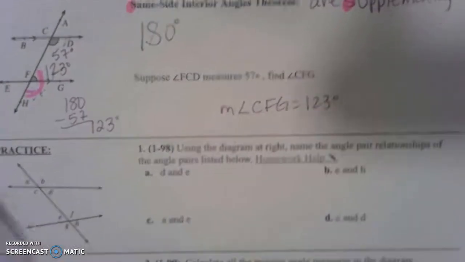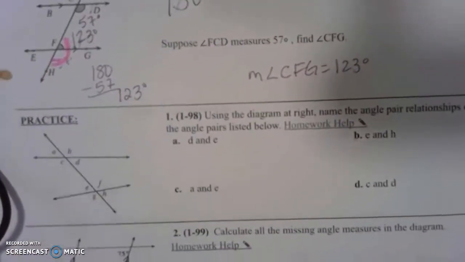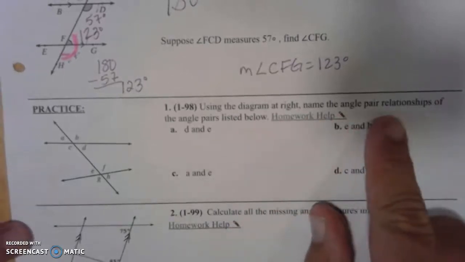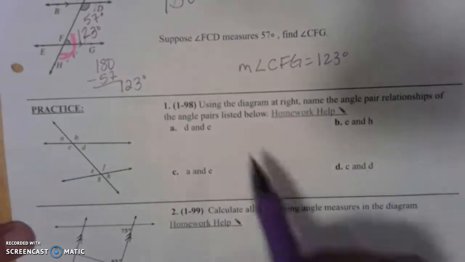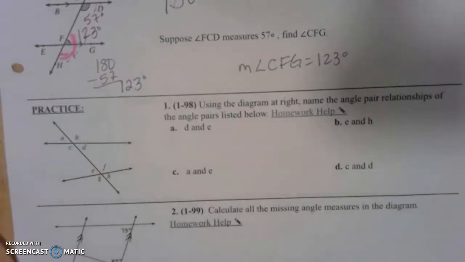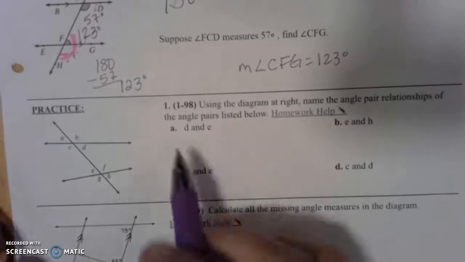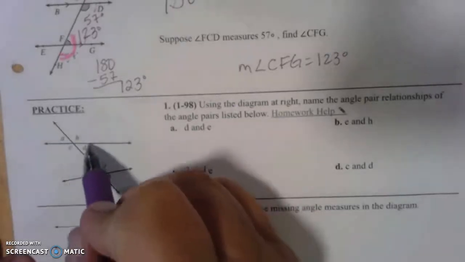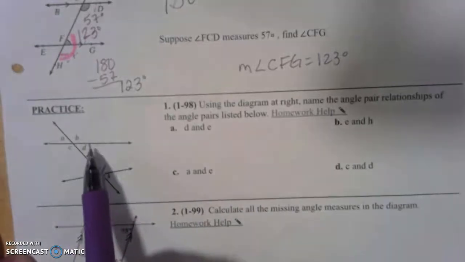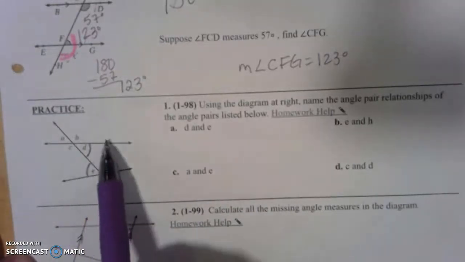Okay, so when we go here to our practice, let me make sure this is all in the camera for you. Let's see what's happening. Use the diagram at the right. Name the angle pair relationship. So what is their relationship? Well, let's see. What's the first one say? D and E. So here's D and here's E. Okay, so they're both on the inside of the two lines.